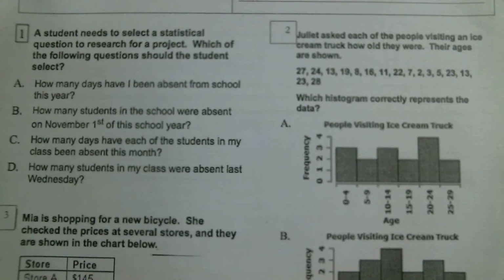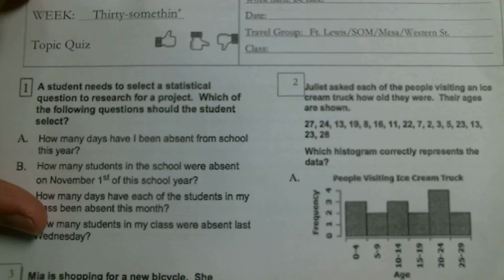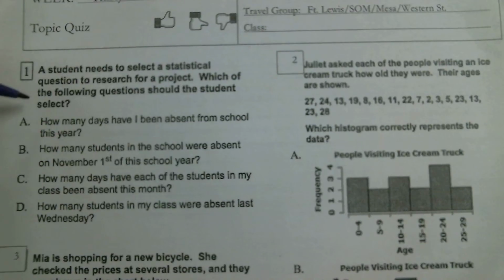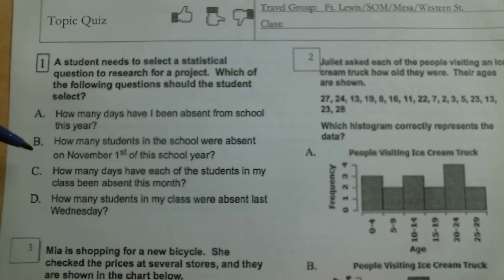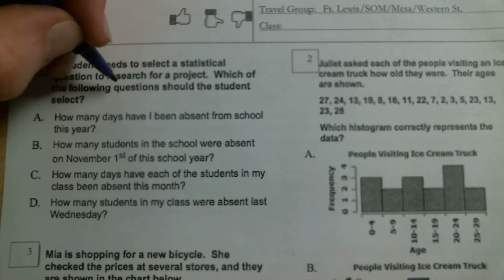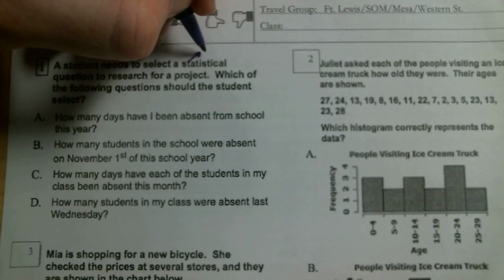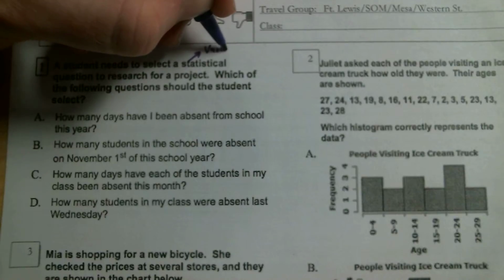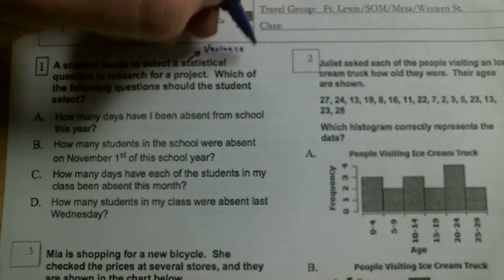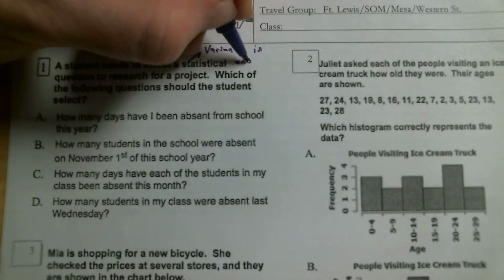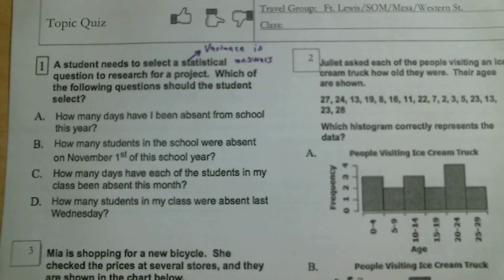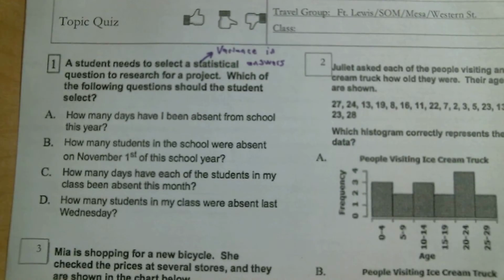All right, so I'll be looking at the corrections to your topic quiz from last week. Let's start with question 1. It asks which of the following is actually a statistical question that you can use for a research project. Remember that a statistical question typically has variance in its answers. That means there could be more than one answer to those questions.